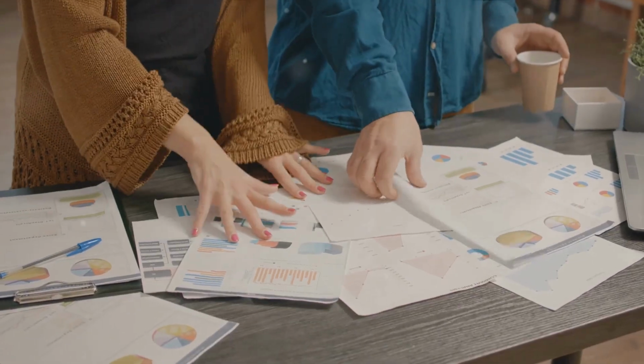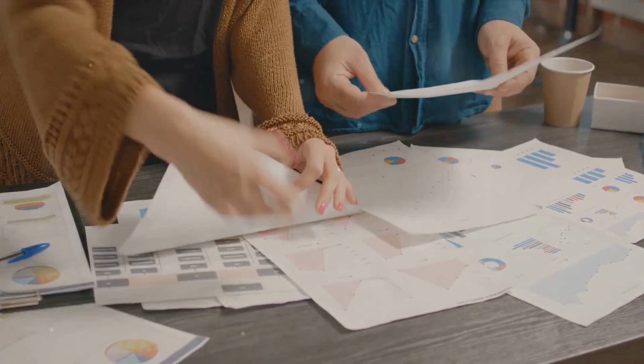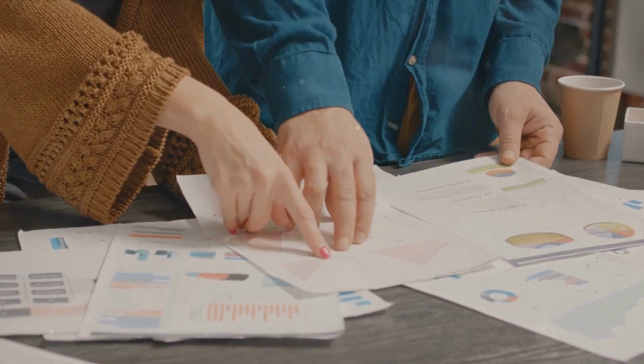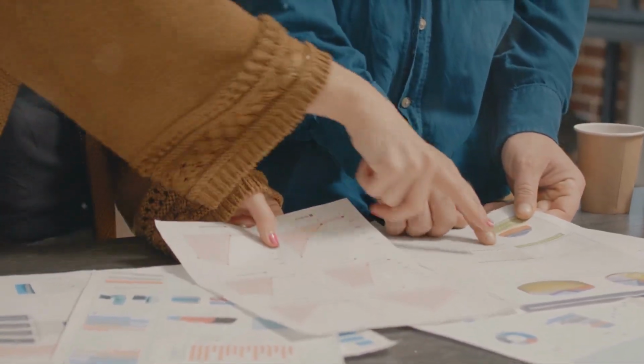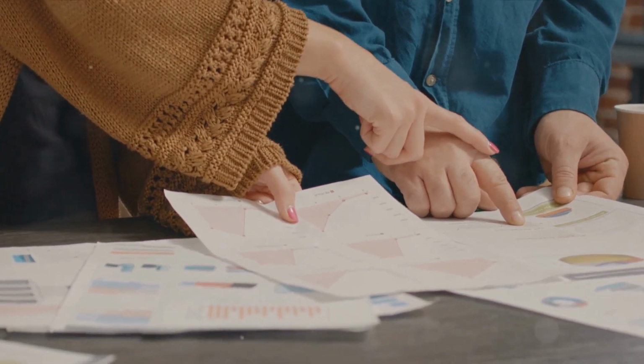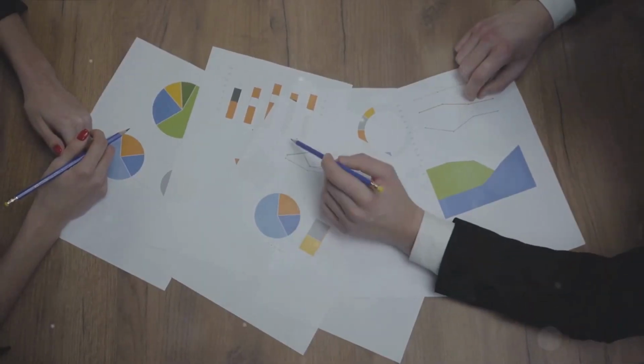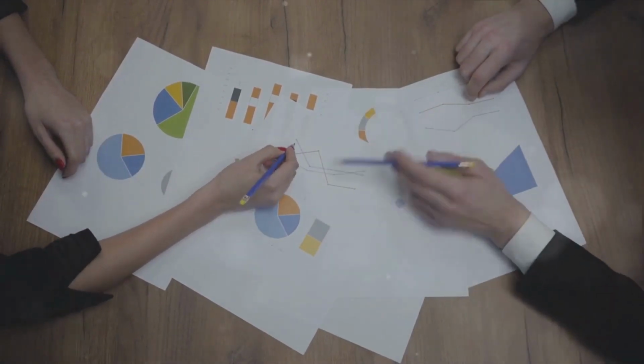Understanding these types of data and their subtypes gives us a solid foundation for interpreting and analyzing the information we encounter in our daily lives. It's like having a secret decoder ring for the world. Remember, understanding data is not just about numbers. It's about making sense of the world around us.